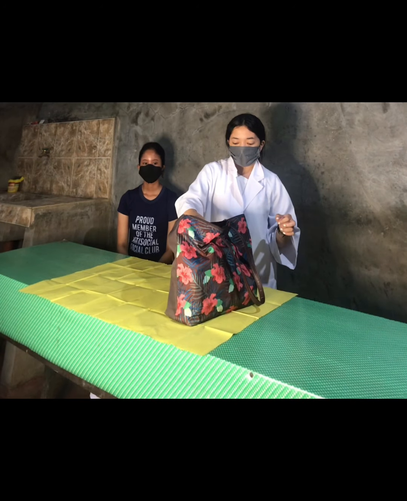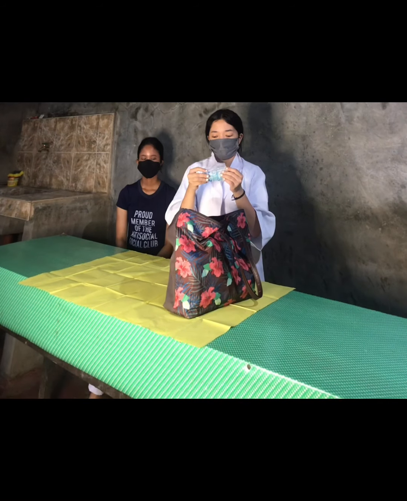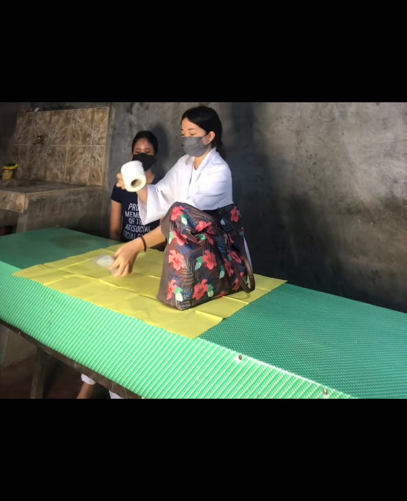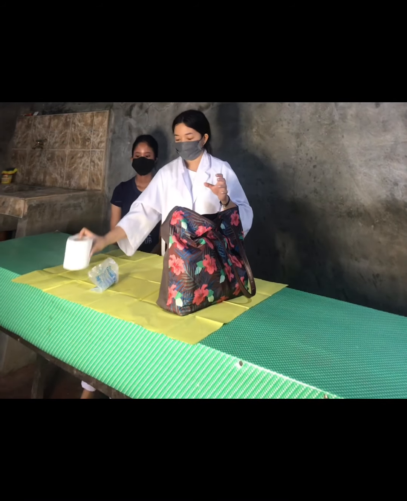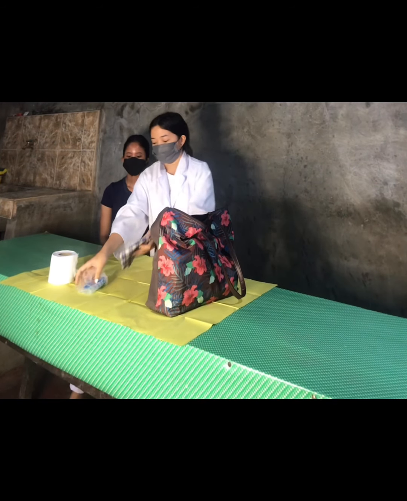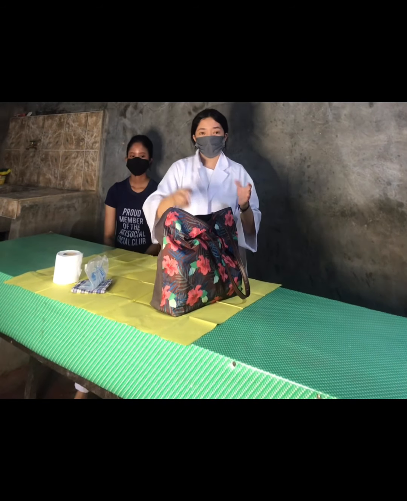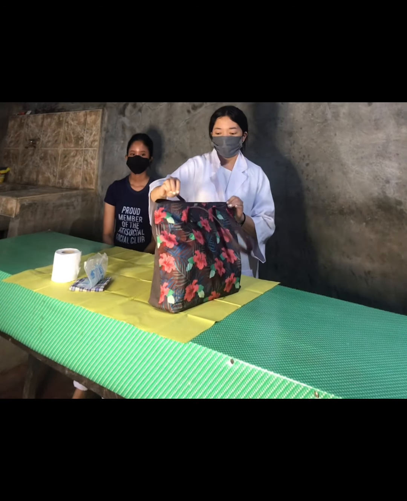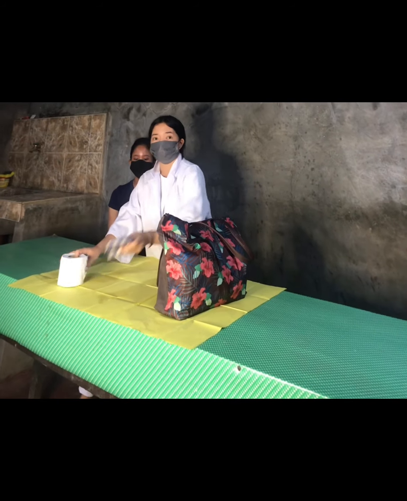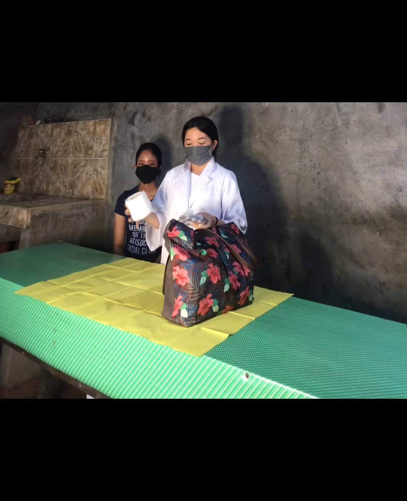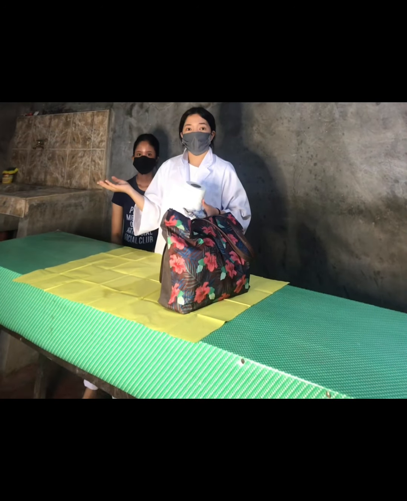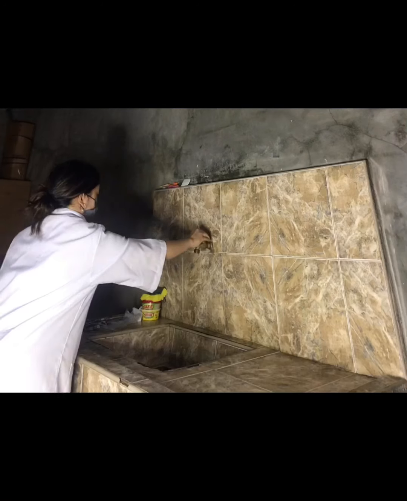First is the soap, the tissue, and the washcloth. And now I'm going to close the bag. As you can see, the equipment is now exposed. So I am going to the kitchen area to do the hand washing.